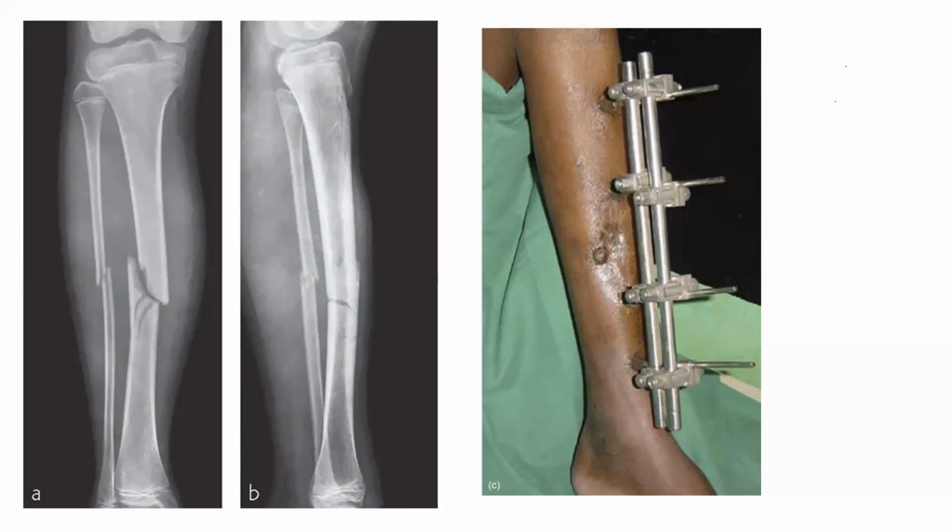Okay. And does it maintain the length? Yes, sir. It maintains the length of the bone as well as the muscles.